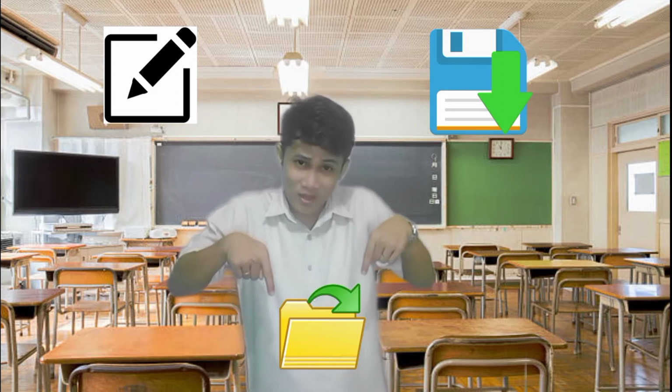Now, since you know the different parts of Adobe Illustrator, let's move on to the next activity. So this activity is entitled Picture Identification. All you have to do is to give a word which is related to the picture that I'm going to show to you. Okay, let's start. So what do you think is this one? What about this one? And this one.